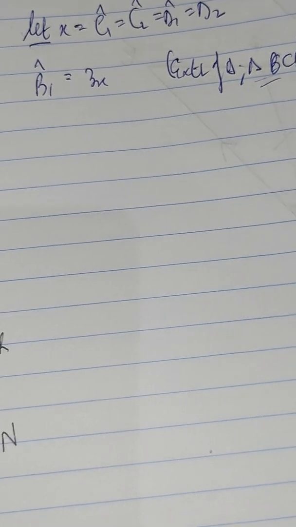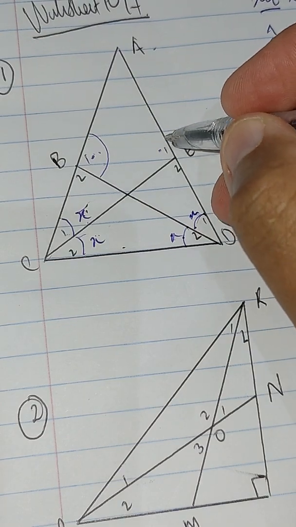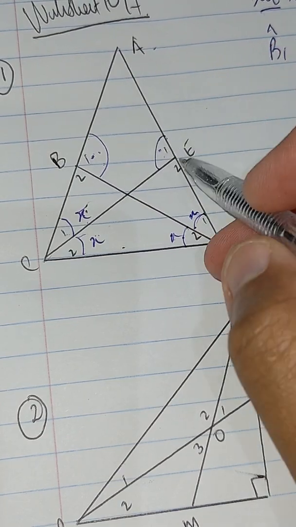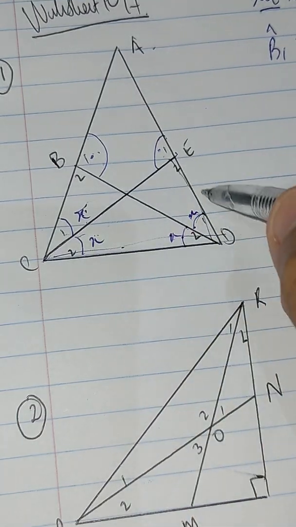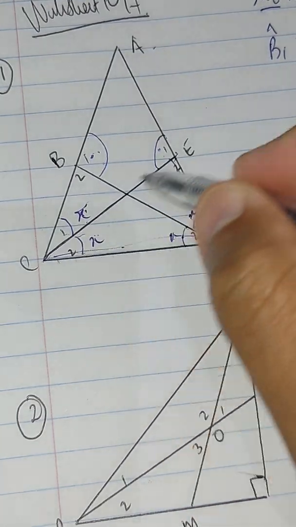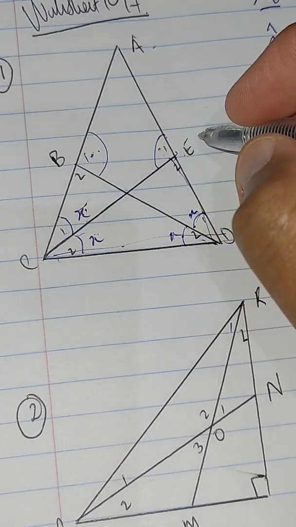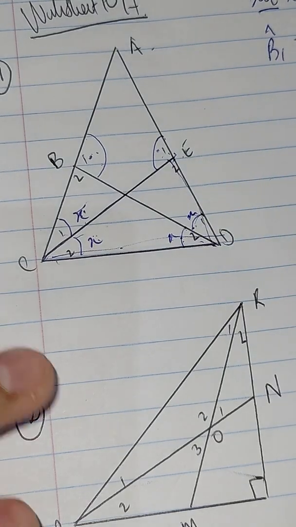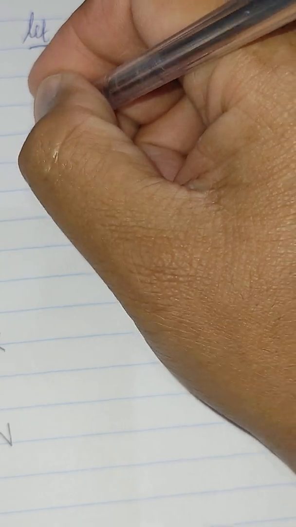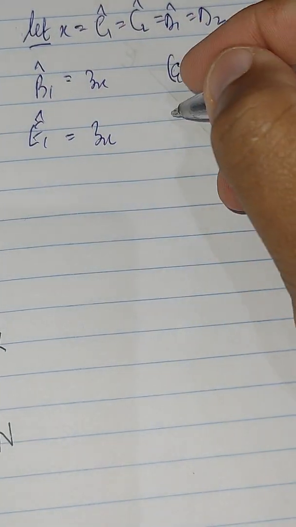Let's now go to E1. E1 is the exterior angle of triangle ECD, or DEC, or DCE. Any order, it doesn't matter. So E1 is equal to x plus x plus x, which is also 3x. Why?